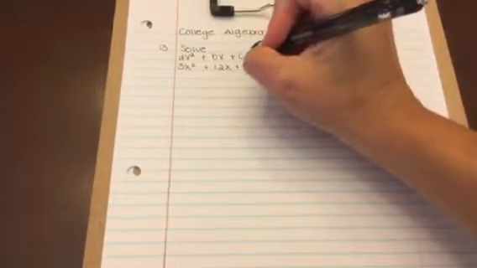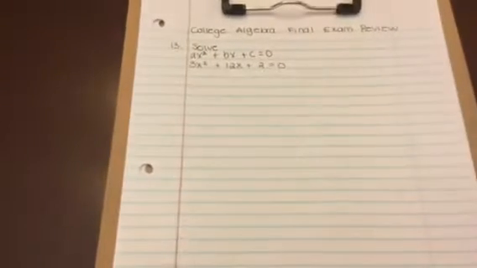This video is going to go over number 13 from the College Algebra Final Exam Review. It asks us to solve 3x squared plus 12x plus 2 equals 0. Notice this quadratic function, quadratic because it's ax squared plus bx plus c equals 0, is in standard form, set equal to 0. So we're ready to start solving.